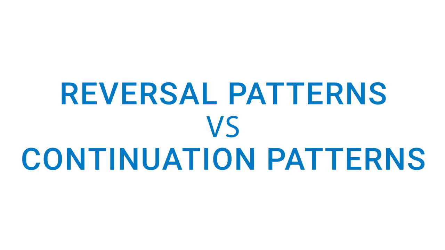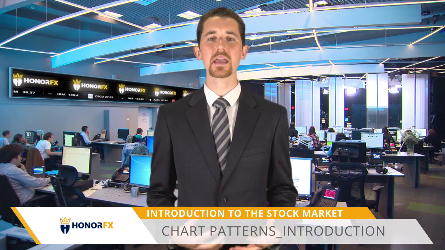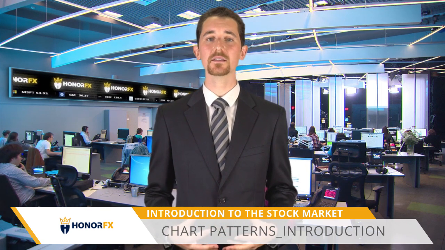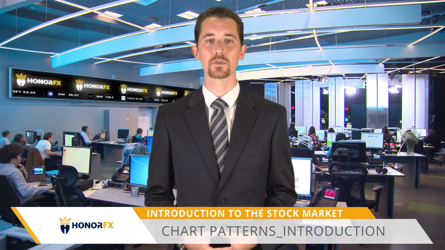Reversal patterns versus continuation patterns. Like we've seen, reversal patterns signal an end to the trend that was in place prior to the chart pattern forming. For example, if the price had been trending higher and then a reversal pattern forms and completes, the uptrend is likely over. Continuation patterns signal the continuation of a trend. If the price is moving lower and then a continuation pattern forms and the price breaks out, completes, in the trending direction, then that downtrend is likely to continue.